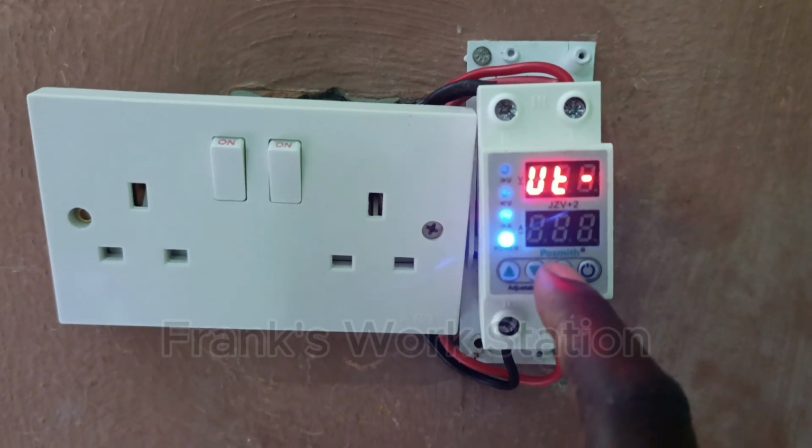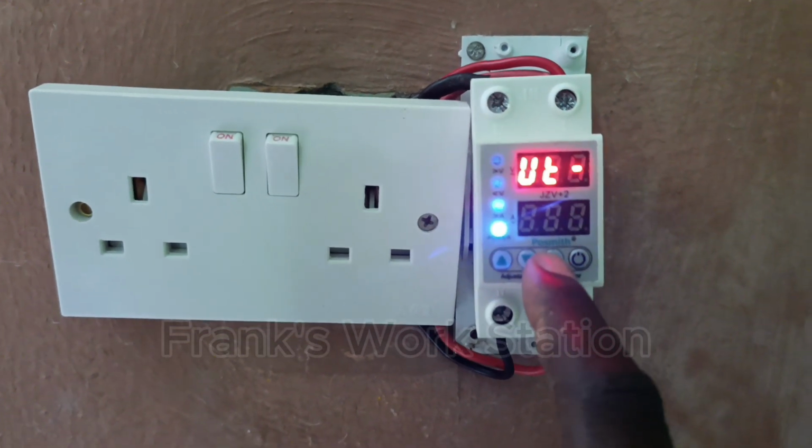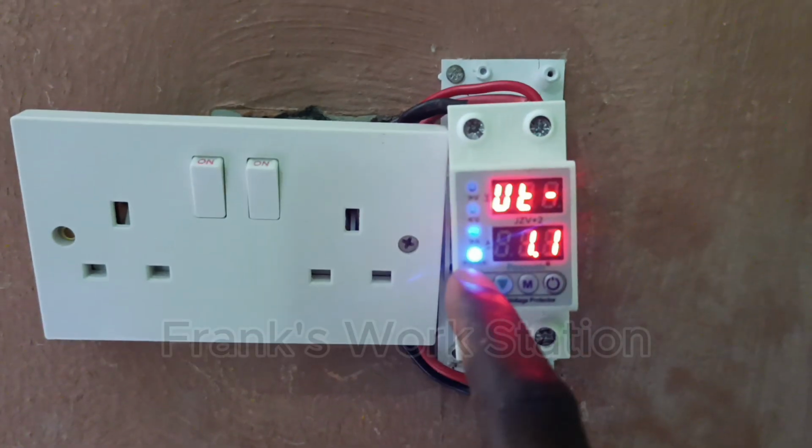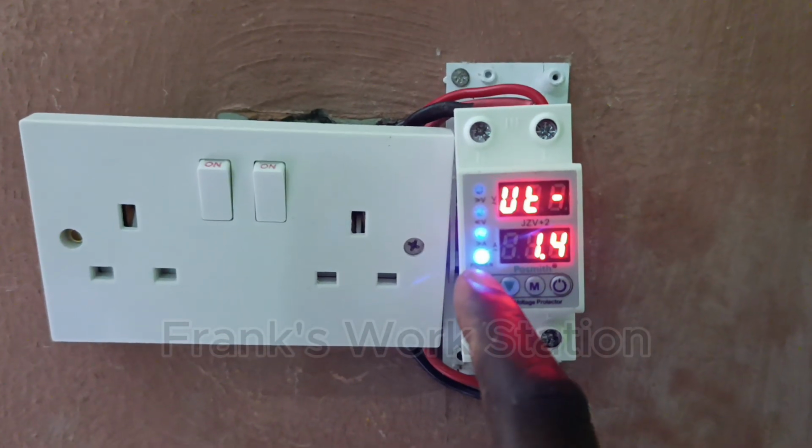Then comes UT, which is the voltage protection action time. This determines how fast the device reacts when there's a voltage problem.